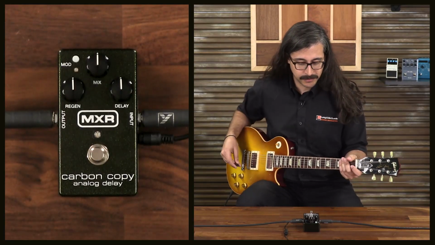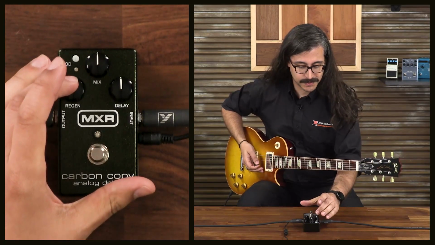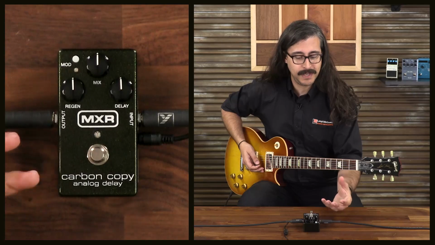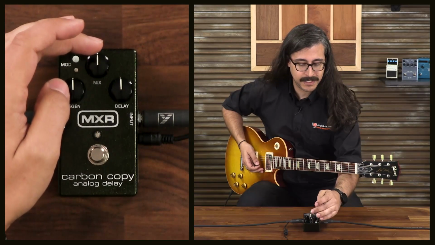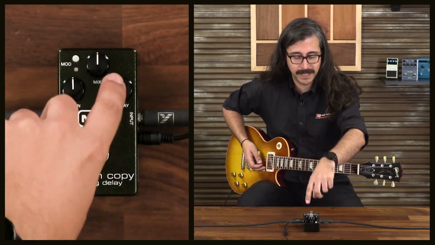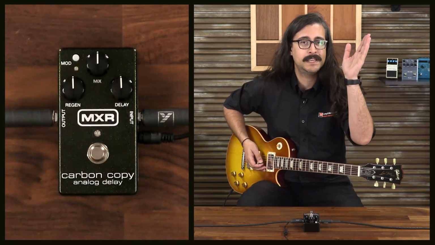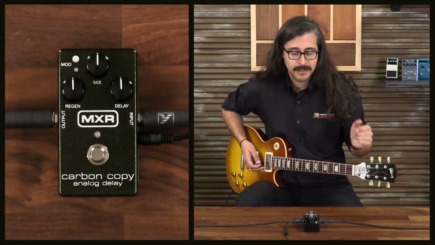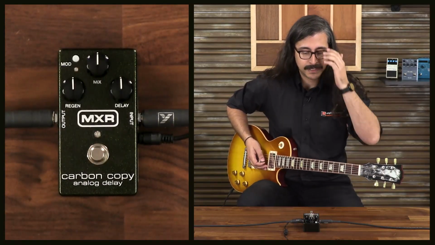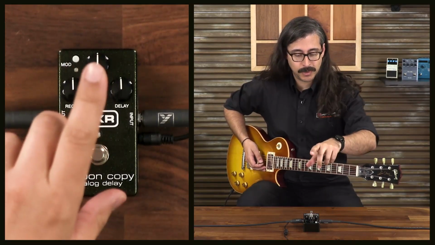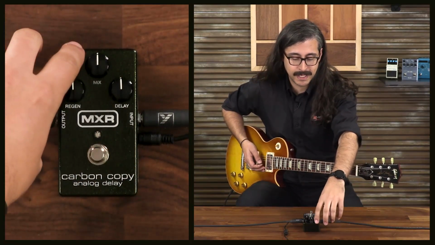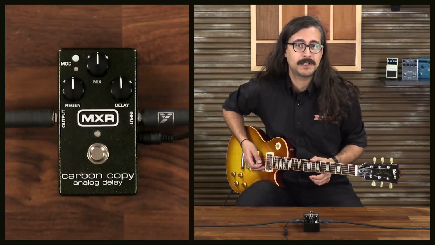So let's see what we're dealing with here. We have controls for regen, which is how many repeats you get, the mix control, which is a dry-wet mix, and the delay control is how far away the repeats are from the dry signal. So we're going to start with everything at 12 o'clock, right up the middle. We're going to see what it sounds like dry, and then we're going to see what it sounds like wet, and then later on we're going to check out what the mod switch does.